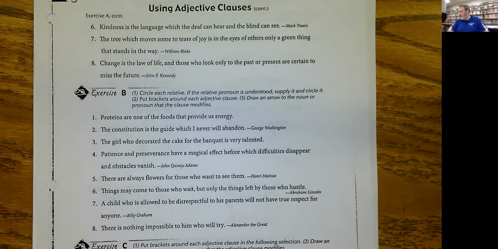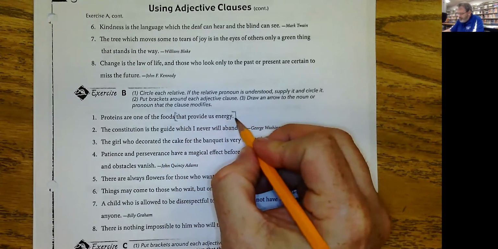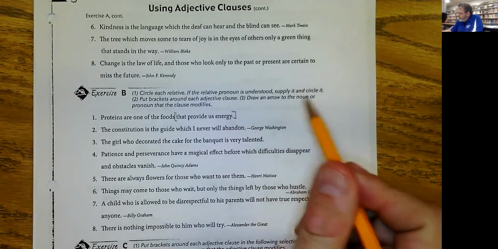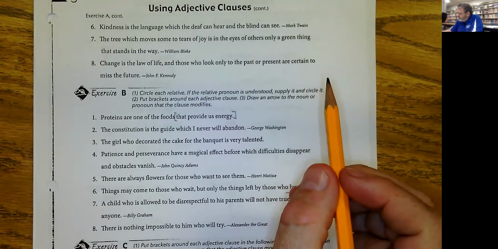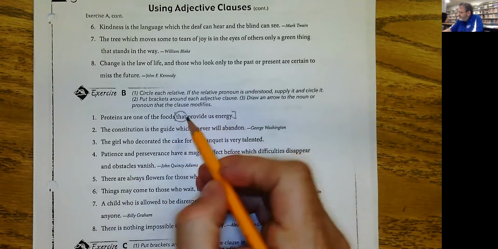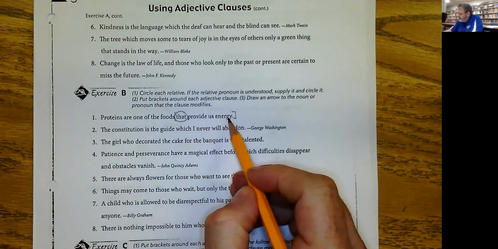Proteins are one of the foods that provide us energy. So there's our adjective clause, that provide us energy. Now, we need to circle our relative, that, which is serving as the subject of this clause, that provide, and then energy is the direct object.